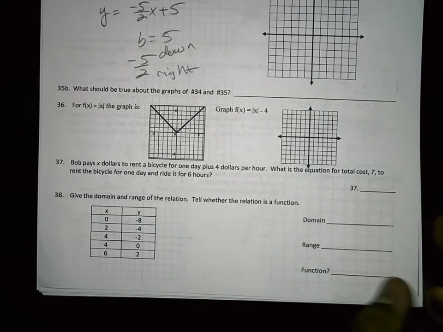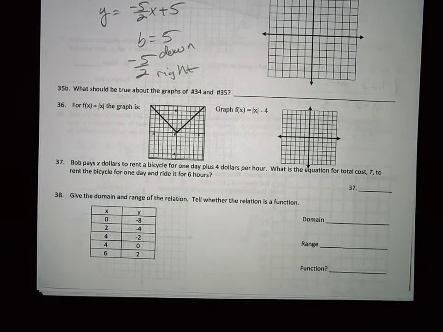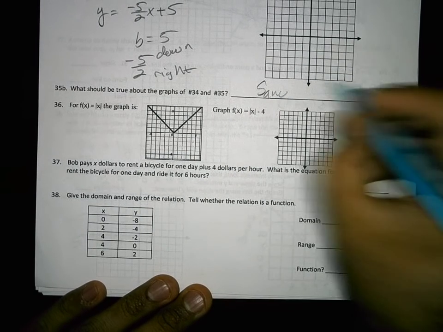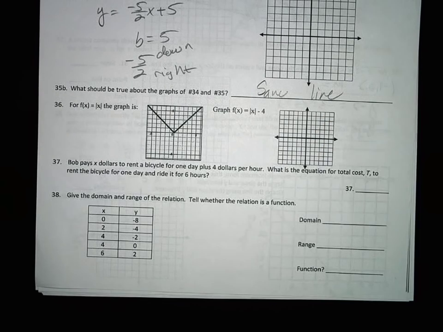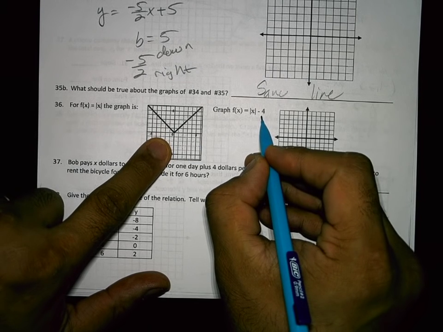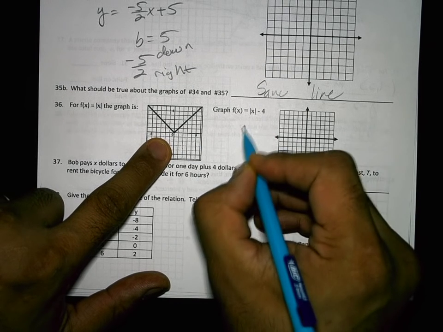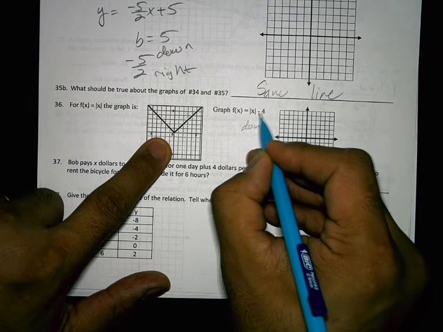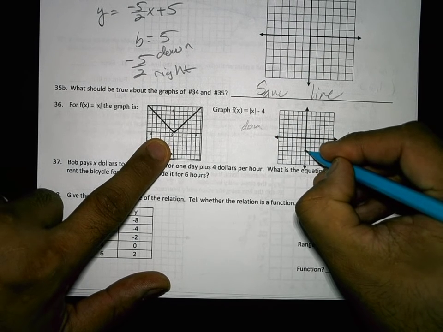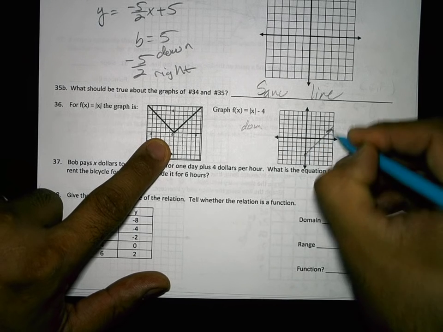And what should we see here? What should be true about the same line? Same line. That's really what they wanted earlier. All right, so what happens when you do absolute value? Here's the parent function. When you do a number out here, this is going to be down, when you add or subtract something down here. So I'm going to take this same graph and go 1, 2, 3, 4 spaces down.